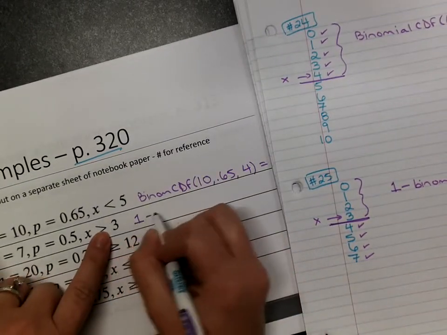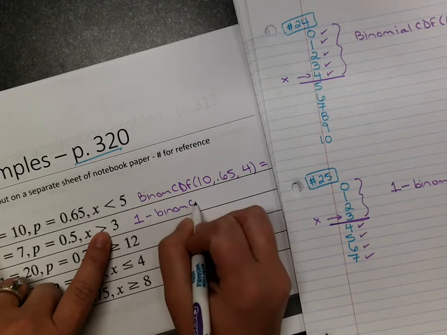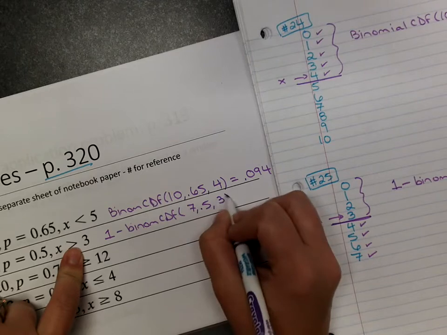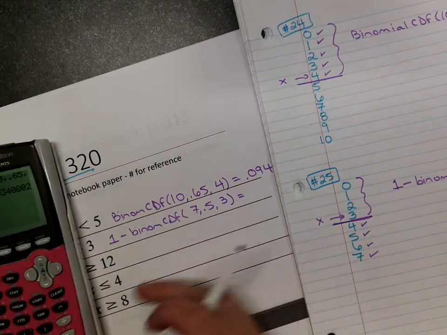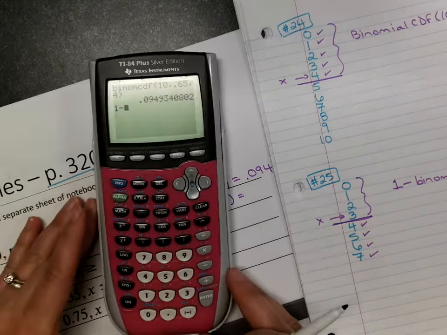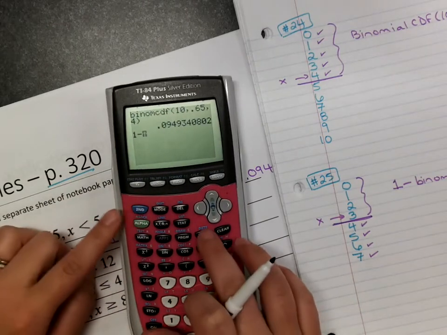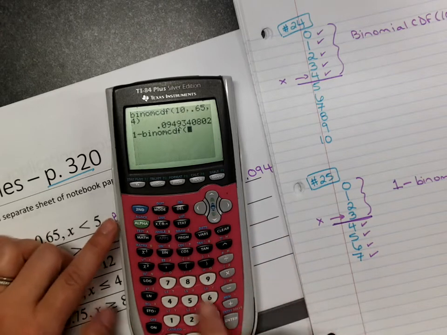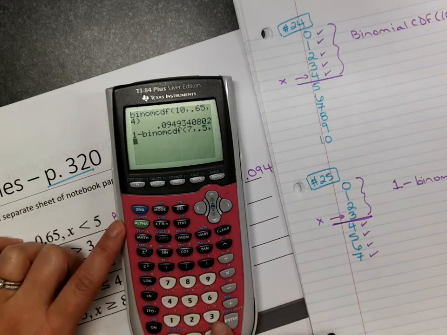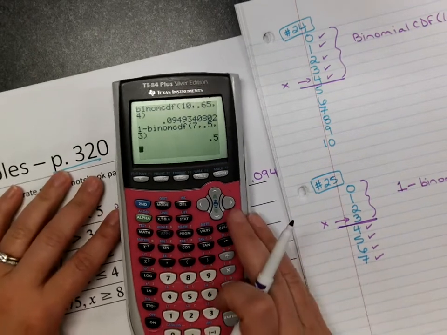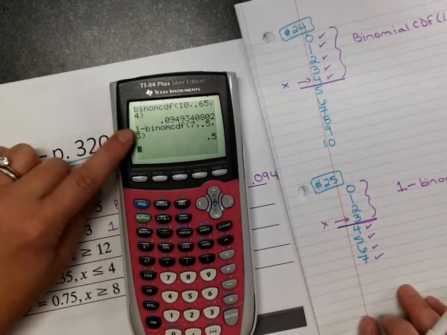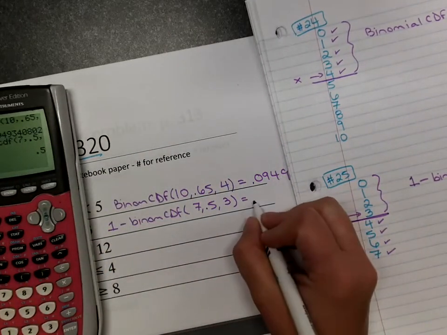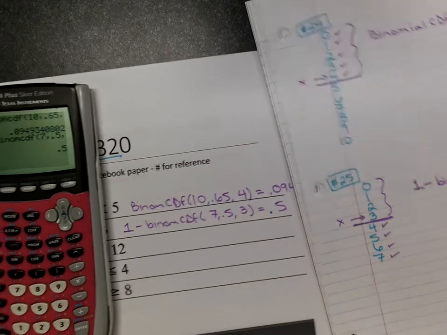So we're going to do 1 minus binomial CDF, 7, 0.5, and 3. So you put 1 minus first in the calculator, just type 1 minus, and then second bars, down to binomial CDF, and then your values, 7, 0.5, and 3. Well, that's weird. Usually it's a crazy decimal. So 1 minus first, and then call your function, and then type in what you need, and then whatever it spits out is your answer.